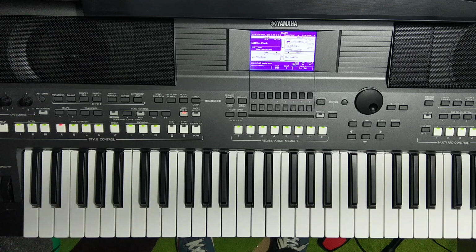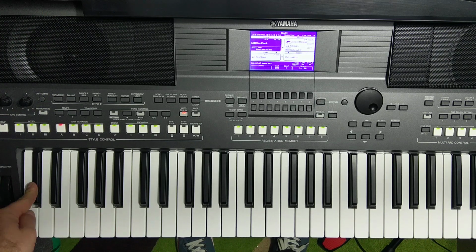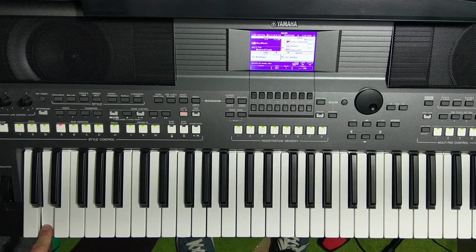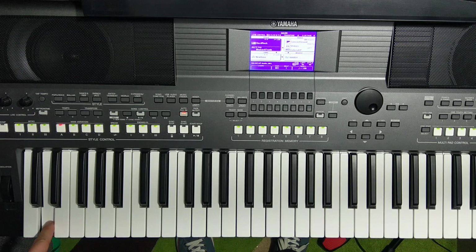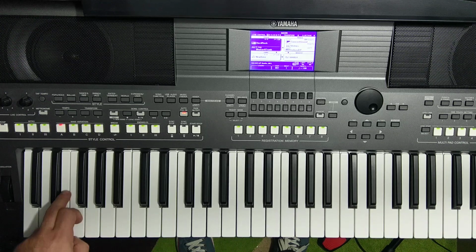But the truth is that in an octave there are 12 sounds. This is C, C sharp, D. C sharp means a half of a tone up, so C, C sharp, D, D sharp, E. Between E and F there is no sharp, there is no half of a tone, there is a full tone.